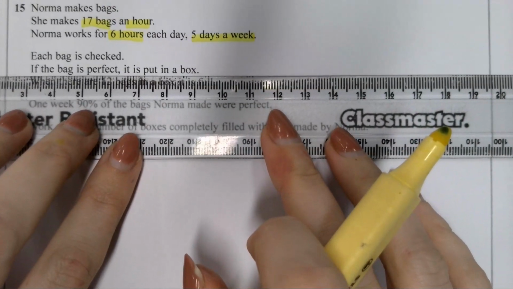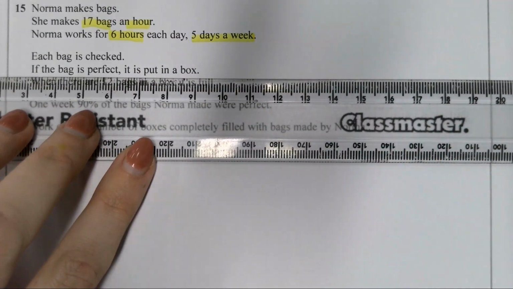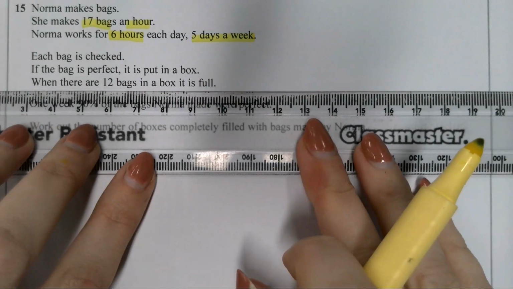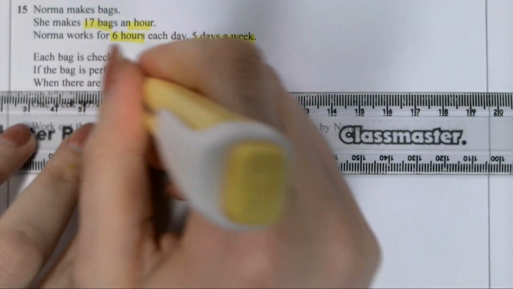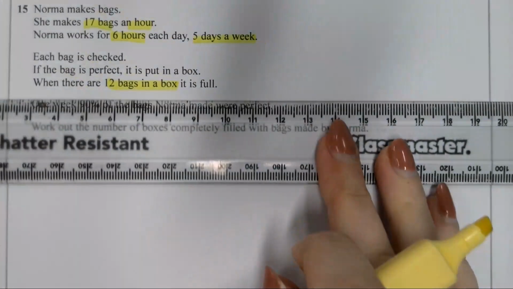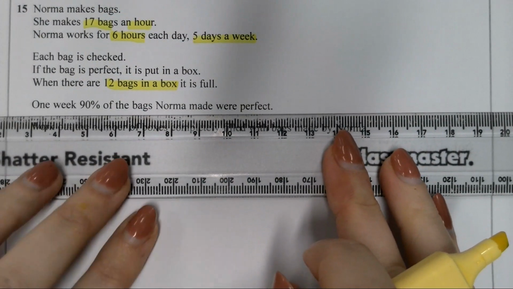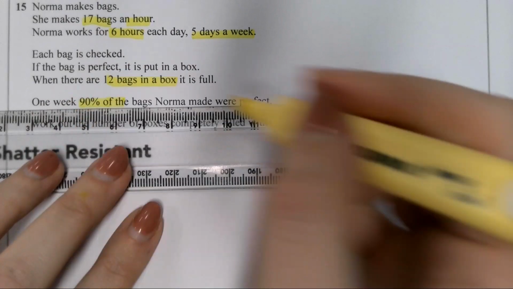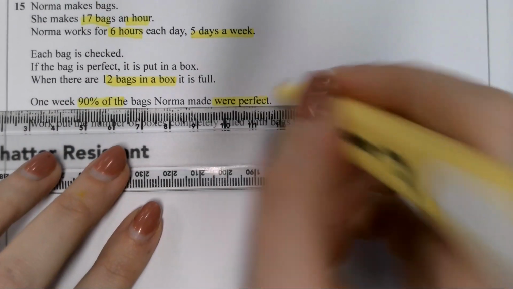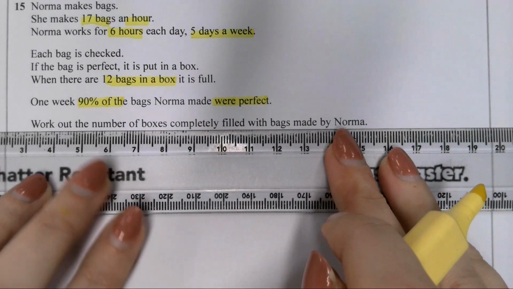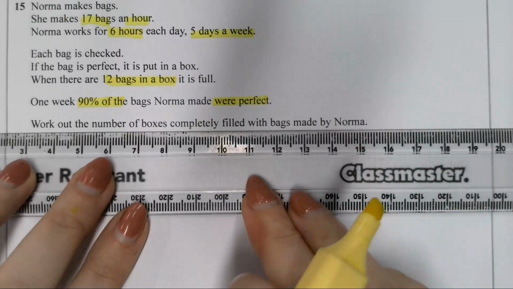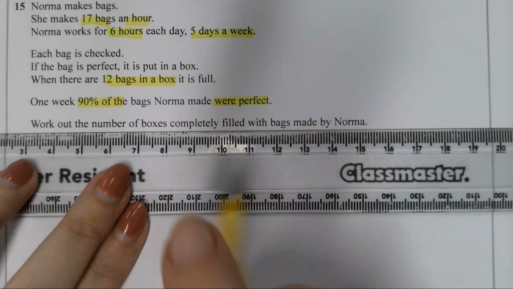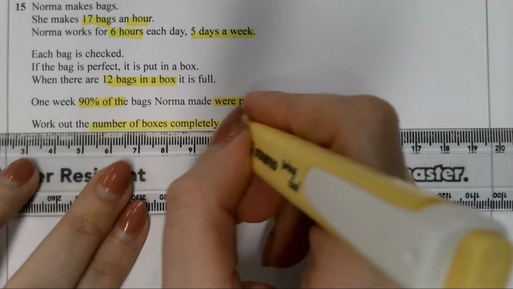If the bag is perfect, it is put into a box. When there are 12 bags in a box, it is full. In 1 week, 90% of the bags were perfect. Work out the number of boxes completely filled with bags made by Norma. So we're looking at number of boxes completely filled.